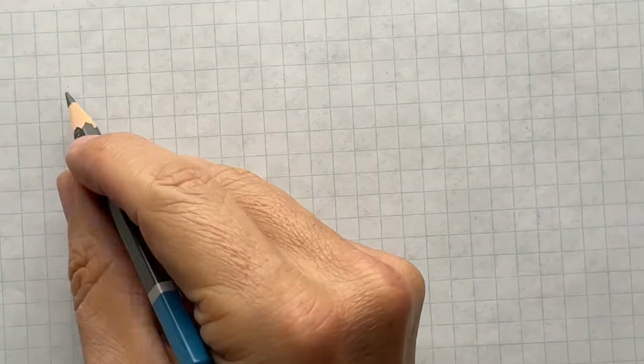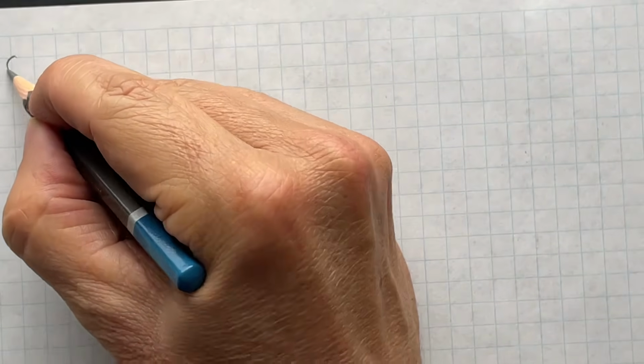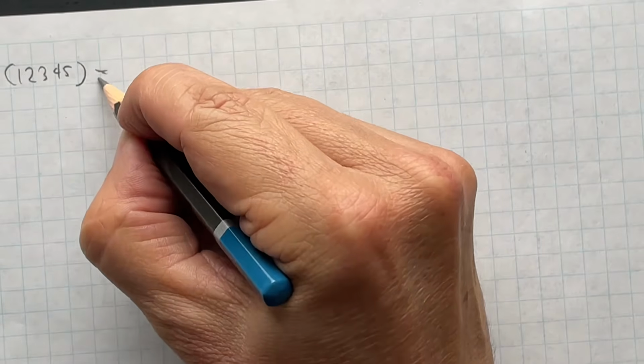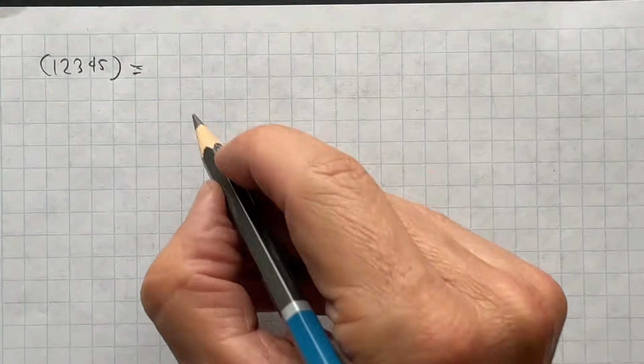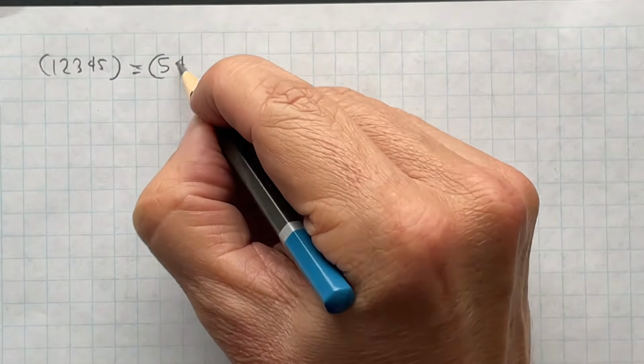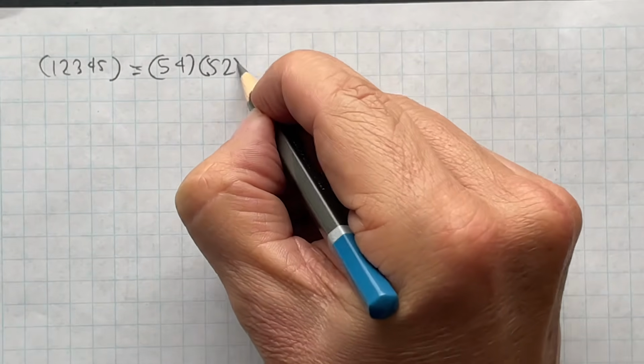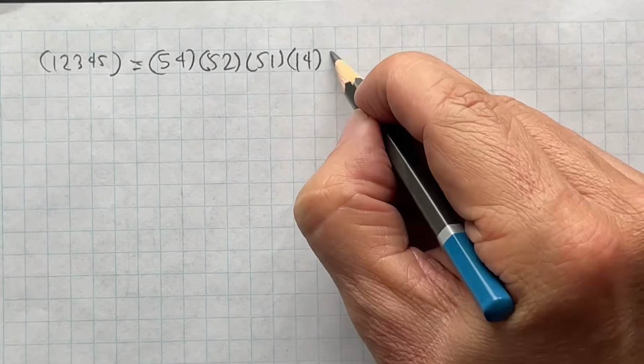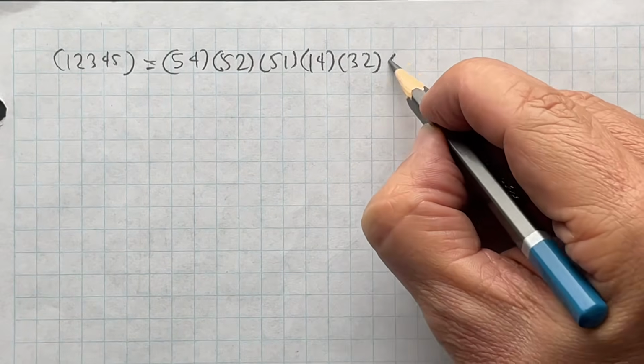I'll work out the example from Pinter. And it goes (1 2 3 4 5) is equal to (5 4)(5 2)(5 1)(1 4)(3 2)(4 1).